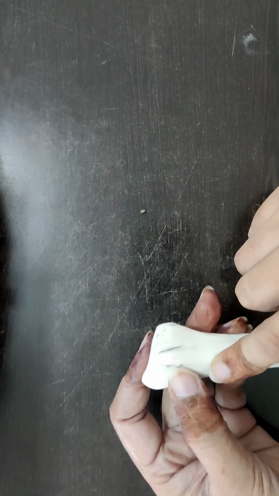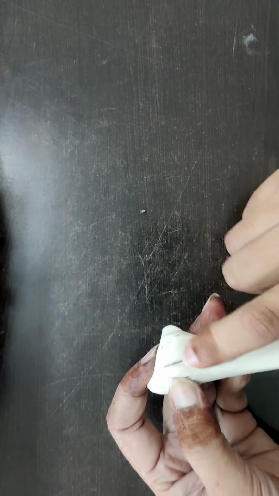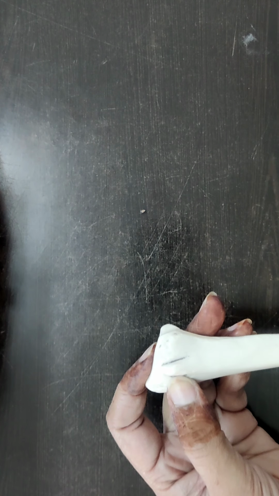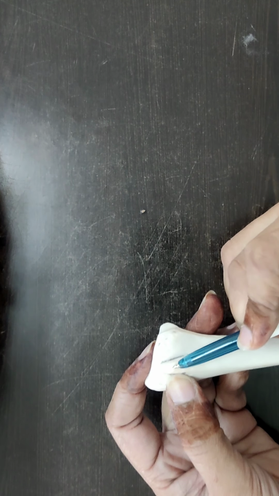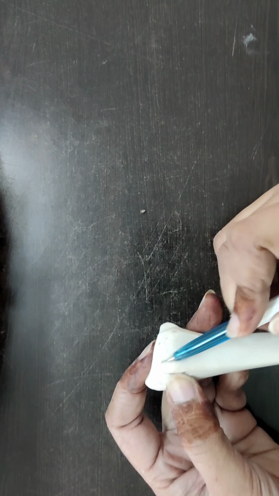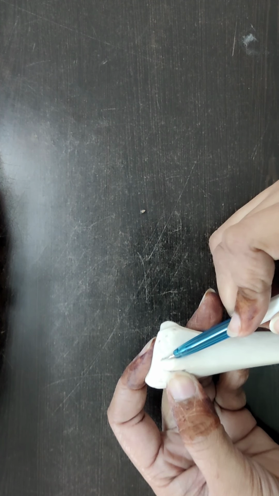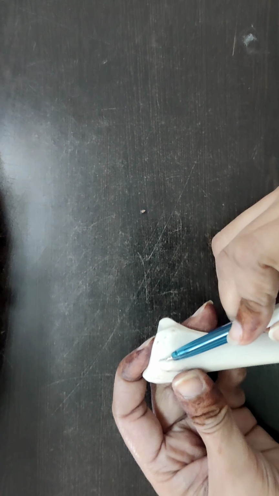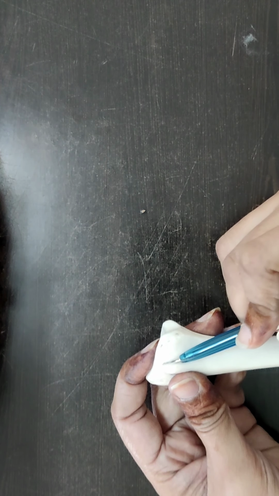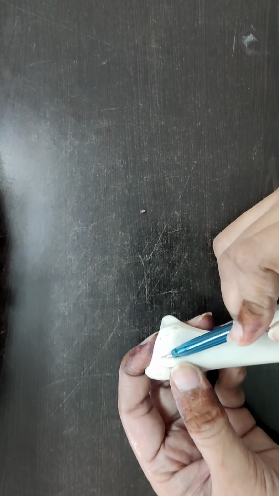Then we have the third groove, which is lying just medial to the dorsal tubercle. So this is the dorsal tubercle and this is the third groove, which is for the passage of extensor pollicis longus tendon. So here we have the passage for extensor pollicis longus.